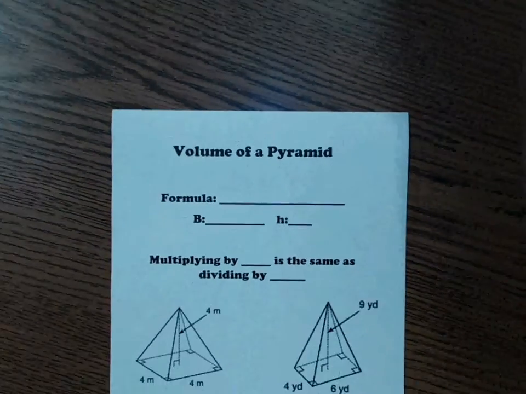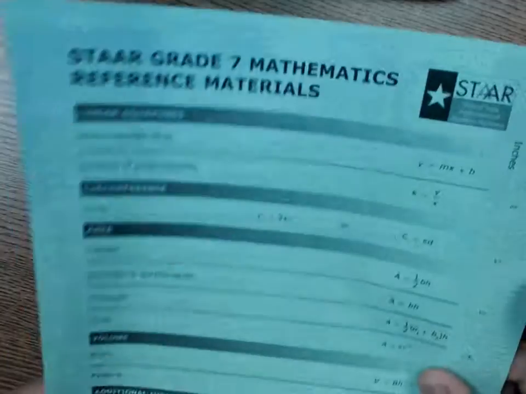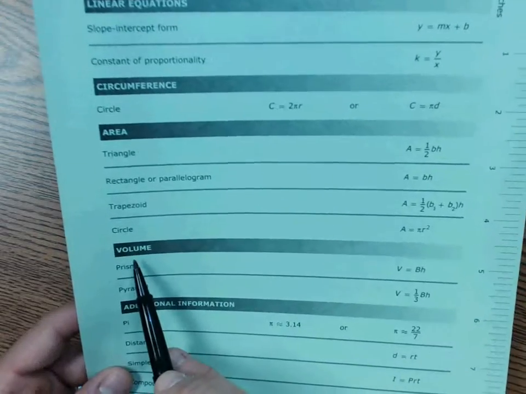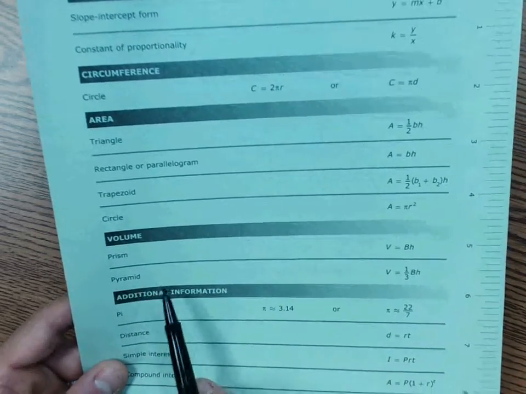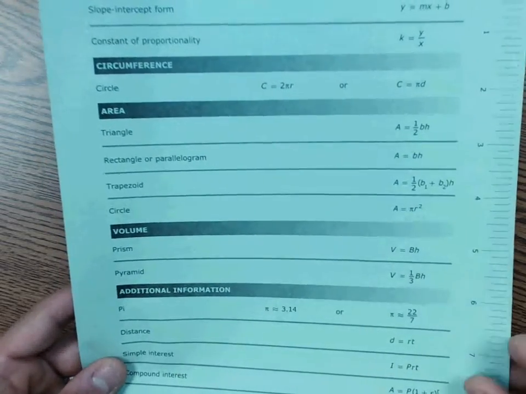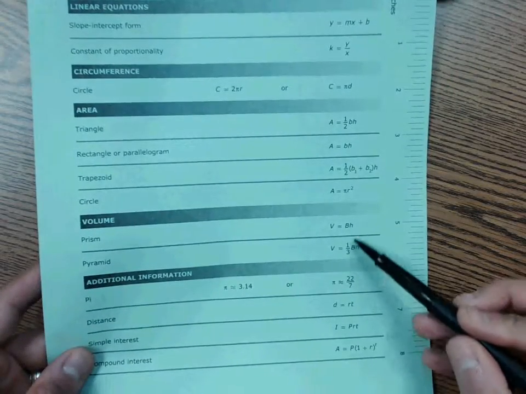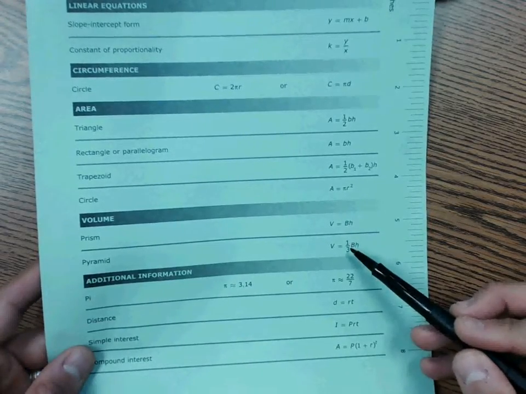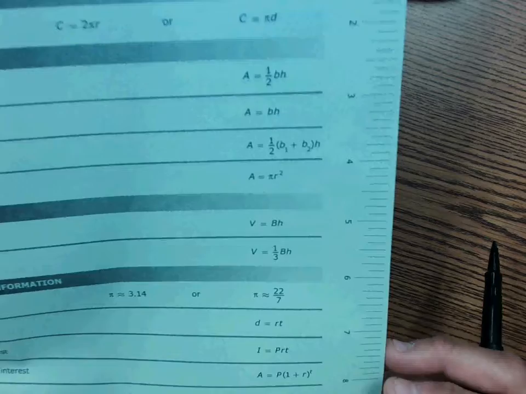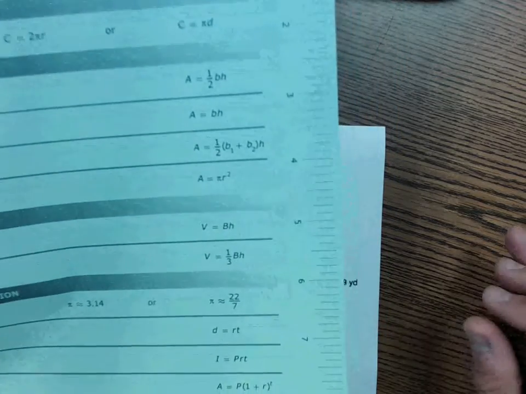Okay, the first thing I want you to find on your star chart is the formula for volume of a pyramid. So if you look at your star chart, you look to the volume section. So here you actually have now two choices. You have a prism and a pyramid. You want to make sure you use the pyramid formula here. You notice they're slightly different. They both have area of the base times height, but here on the volume of a pyramid you have times 1/3.